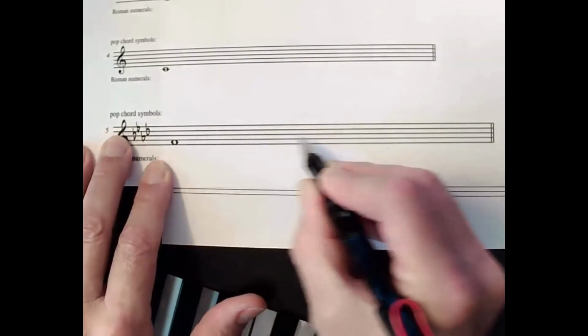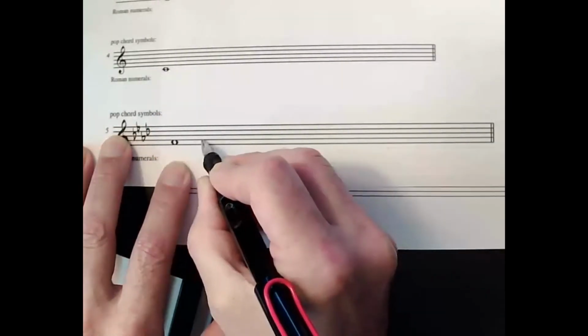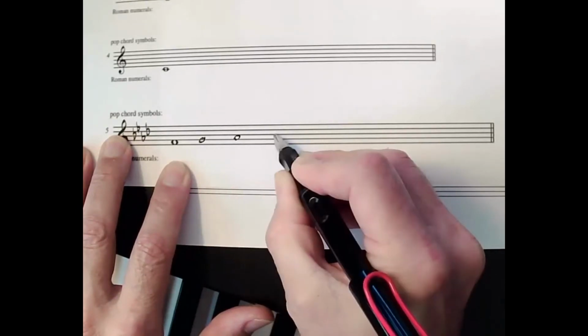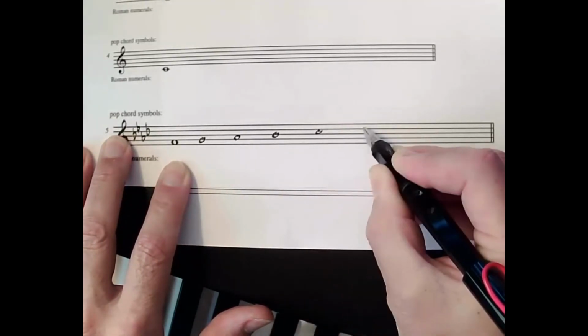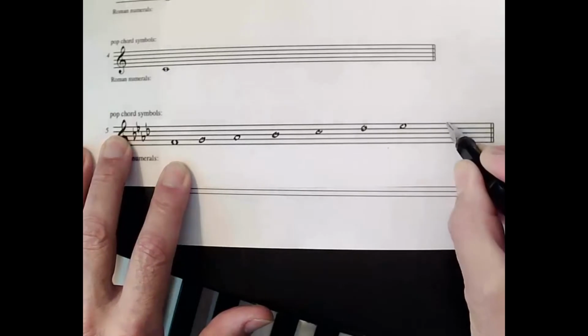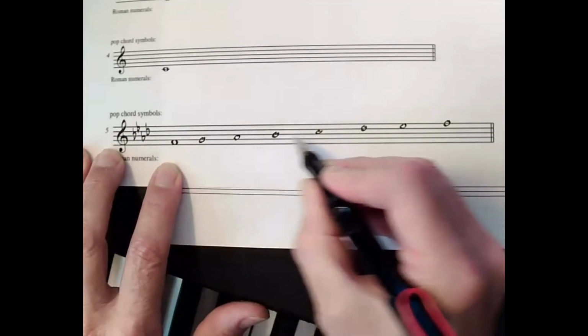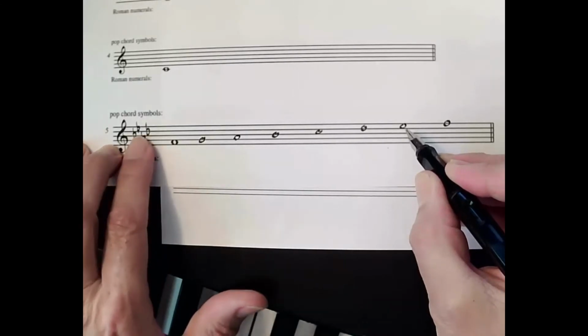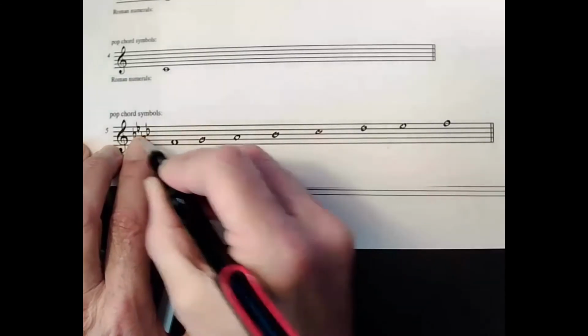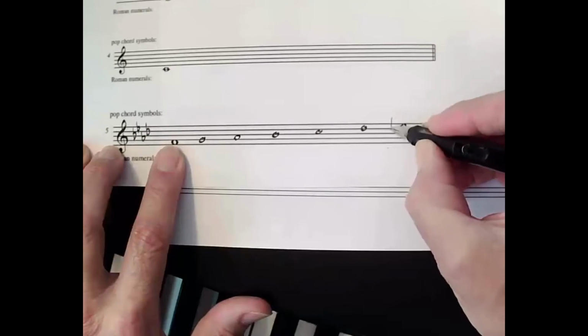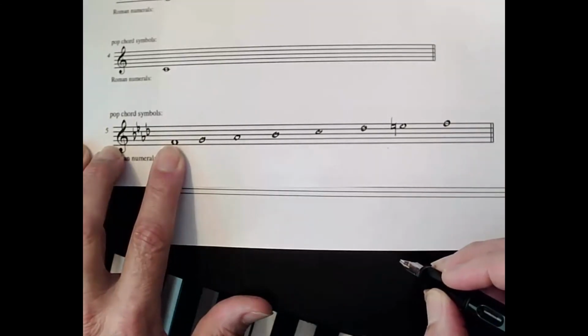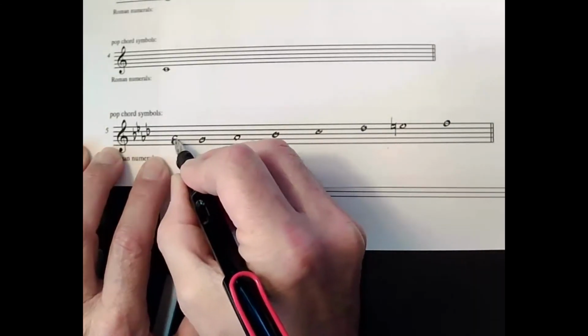And then go ahead and stretch out an F minor scale. Give yourself lots of room. Use the whole staff to write it all the way up. Now, because it's harmonic minor, we're going to raise the 7th scale degree. This is a B flat. I'm sorry, this is an E flat. So raise it to E natural. And then we'll write the triads.